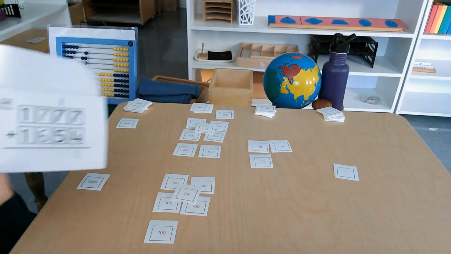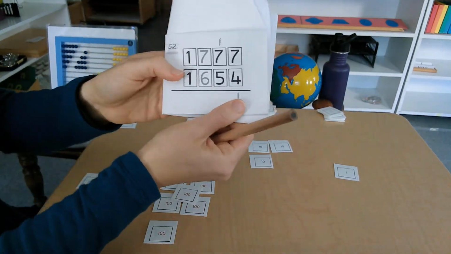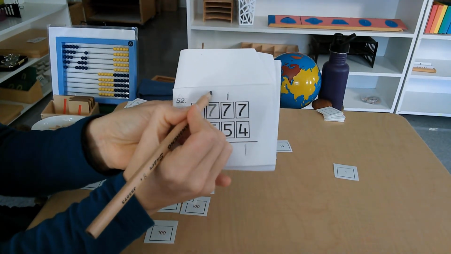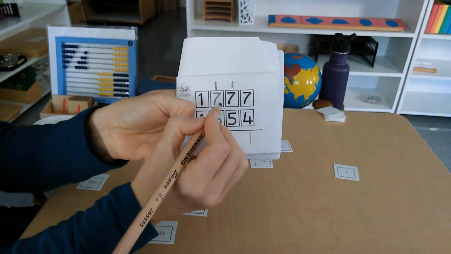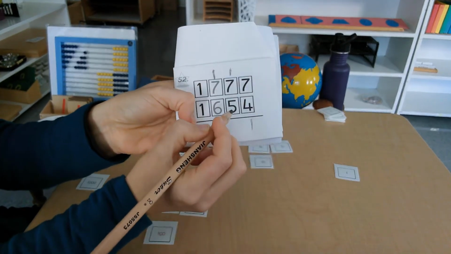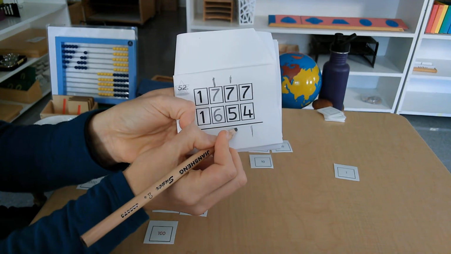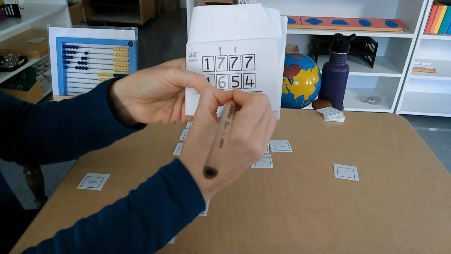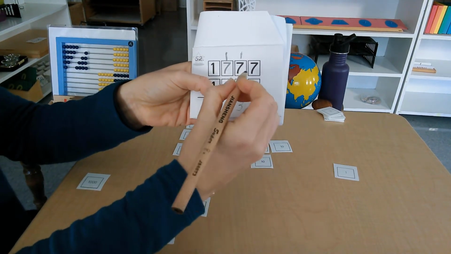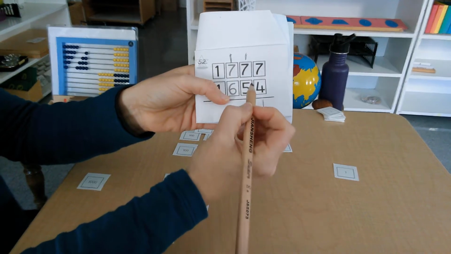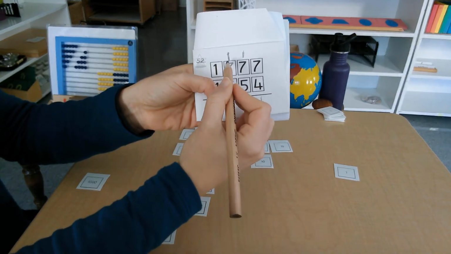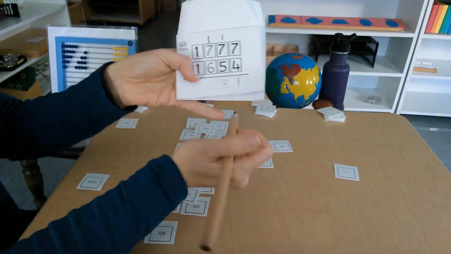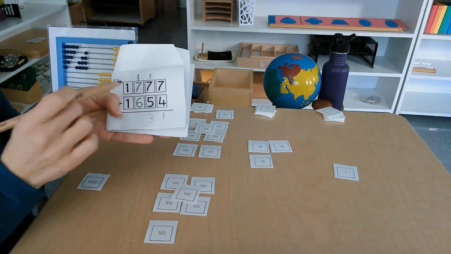So let's record what we just did. We regrouped our 10 tens to make another 100. So here's our hundreds. So we added one more 100. And then we want to see how many tens are left. We have 3. So when we added 7 and 5 and the one we regrouped, we ended up with 10 tens, which we made into 100, and 3 tens. Okay, so let's look at our hundreds place now.